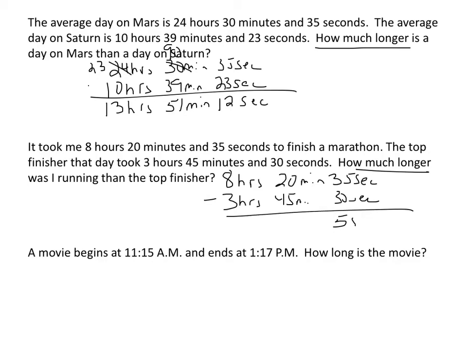35 minus 30 is 5 seconds. Once again, we're going to borrow, so this is 7, and this becomes 80. 80 minus 45 is 80 minus 40, which would be 40, minus 5 more would be 35 minutes, and then 7 minus 3 would be 4 hours. So I was running 4 hours, 35 minutes, and 5 seconds longer than the finisher.